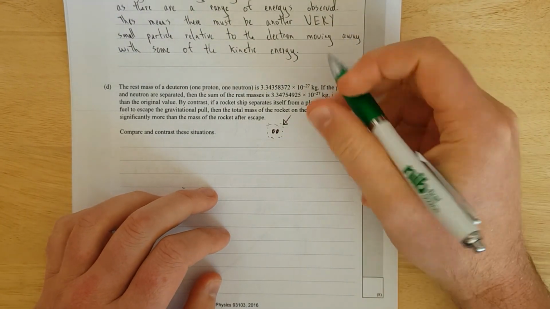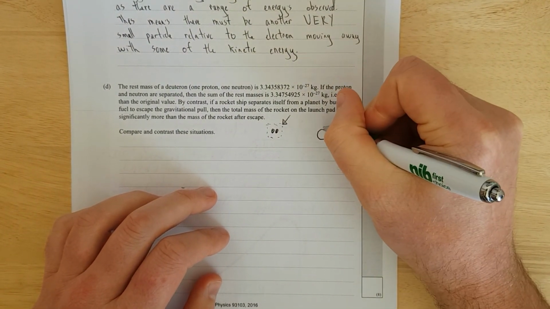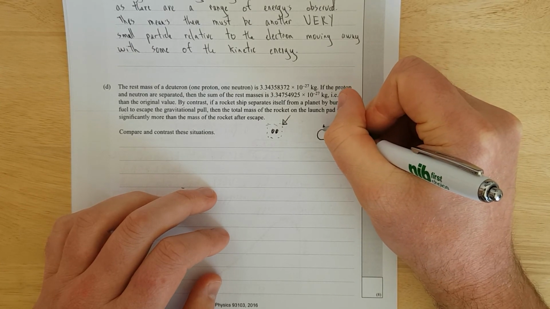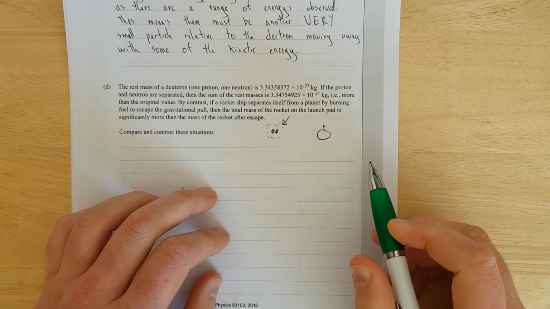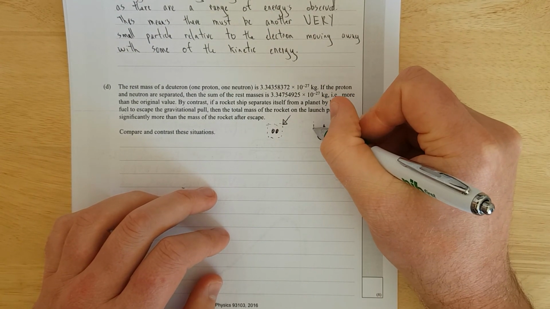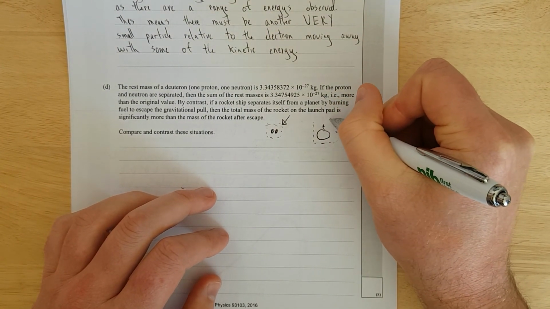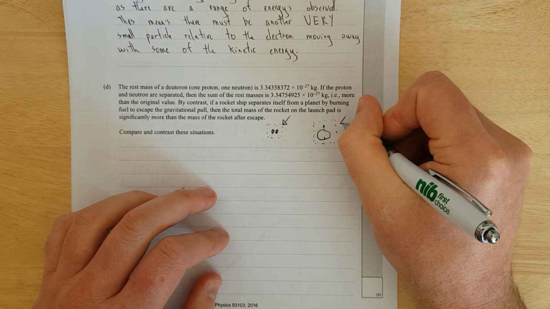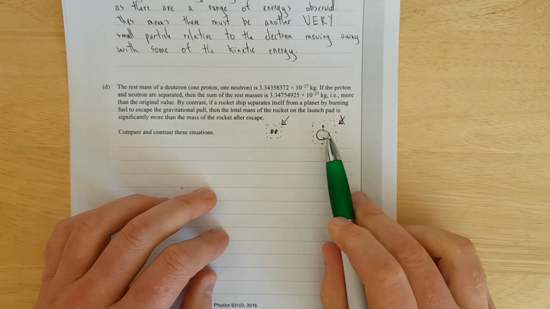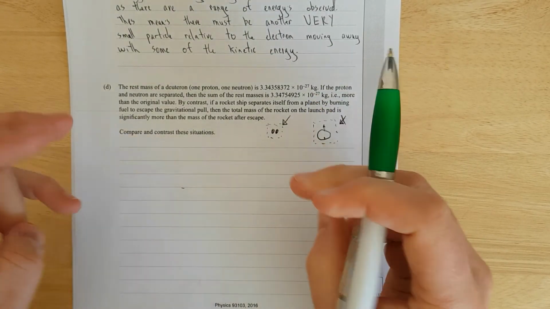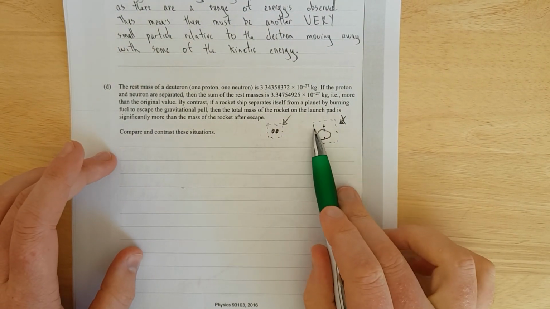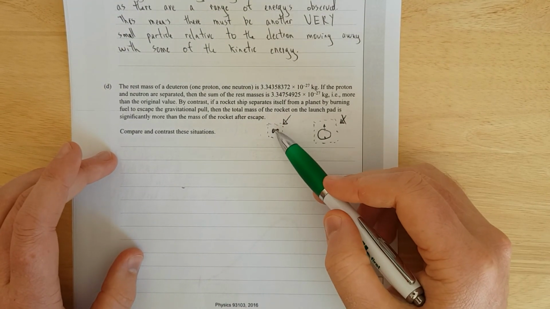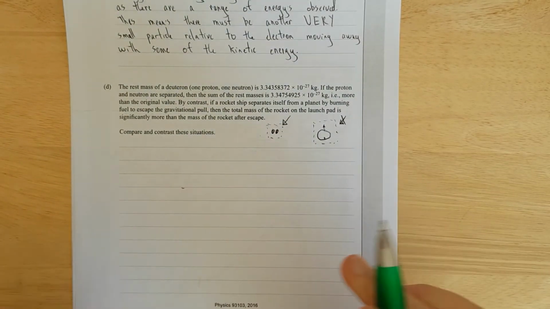Cool. If you have a little planet, and then you have a little rocket ship. I don't know if I can draw a rocket ship. No, I can't even really draw a rocket ship. And you've got the exhaust gases coming out the back. I'm terrible at drawing. You put a box around that. That's the system. There's no external energy coming in. None at all. So they're essentially the same thing. Here we have conservation of mass. Here we have conservation of energy, because you've got to put energy in to split them apart. So that's the difference.